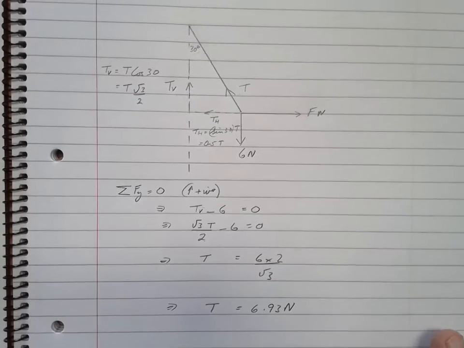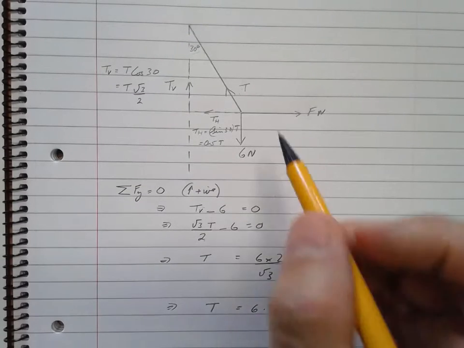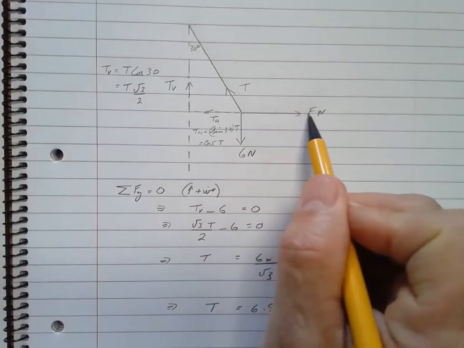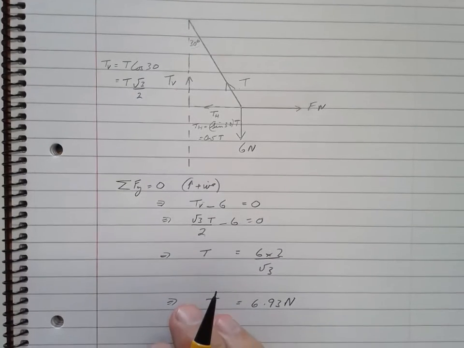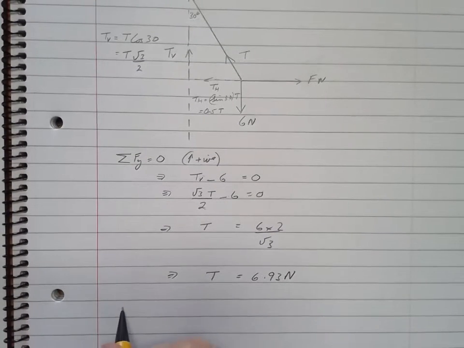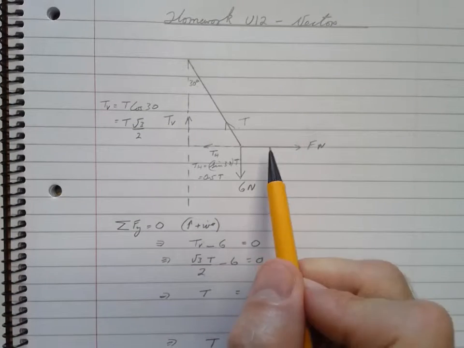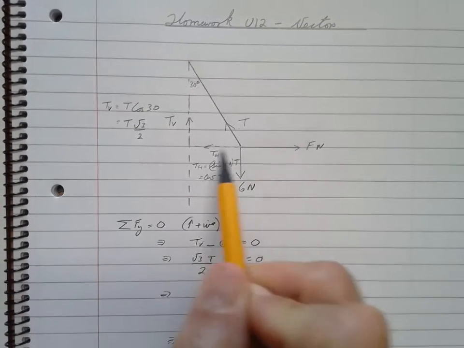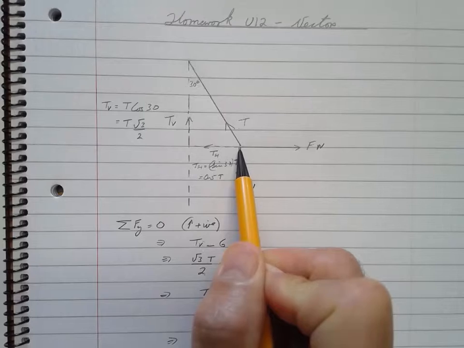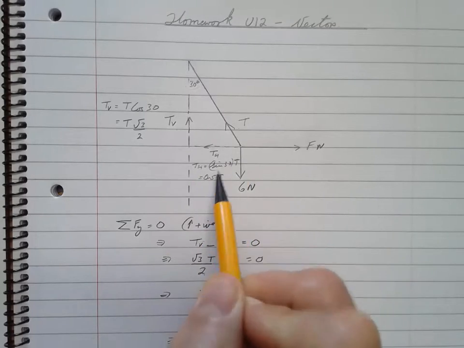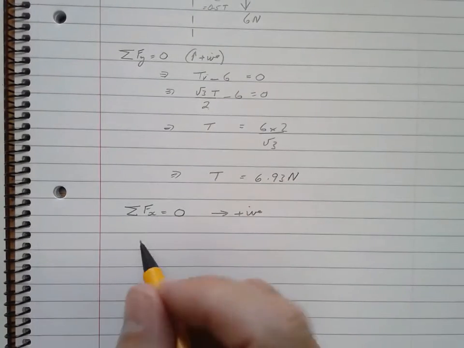Okay, the next part of the question was to find the force F, this horizontal force. Now again, we just do exactly the same thing. We now sum the forces in the x direction. The sum of the forces in the x direction is equal to 0, and we make everything going from left to right positive. So basically what we now have is this force F, which is positive, and anything going from right to left is now negative, which is this force over here. So again, just stating clearly what we're doing.